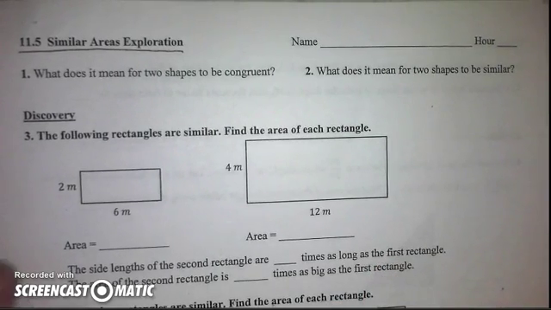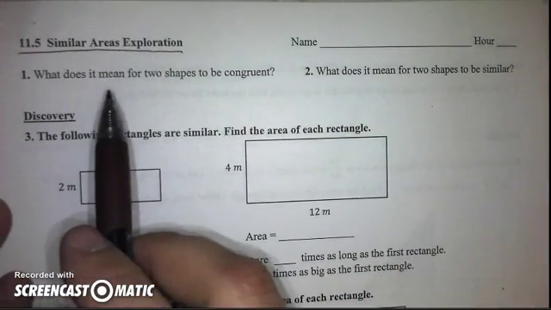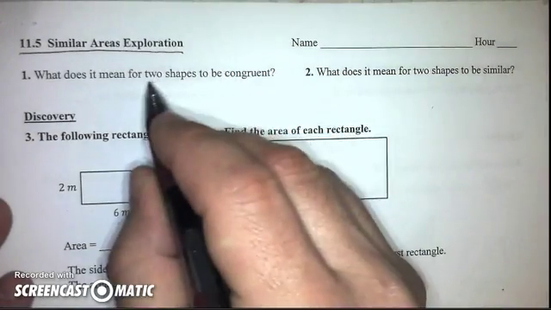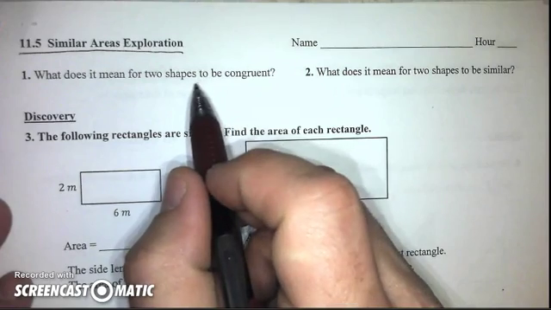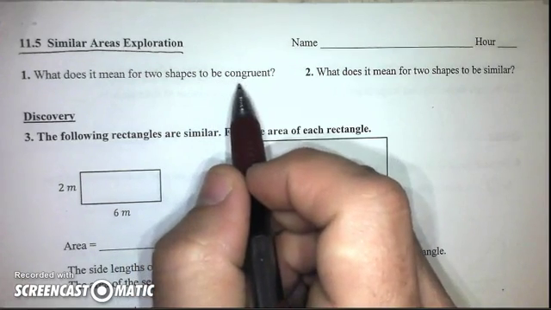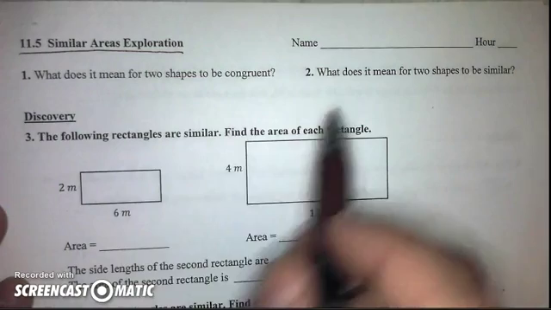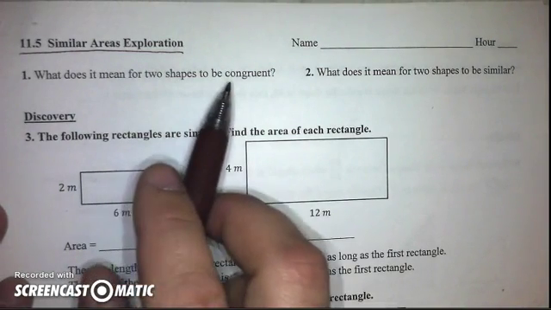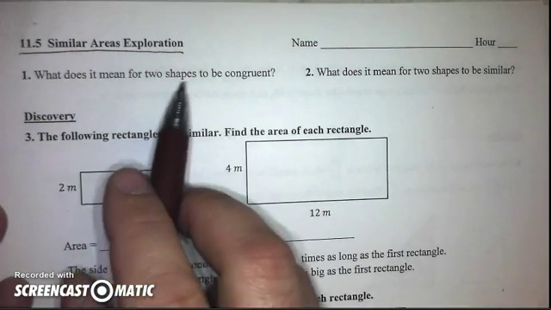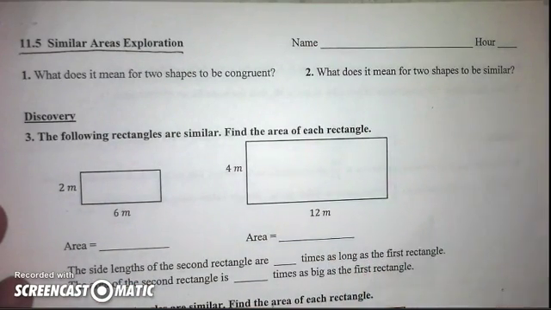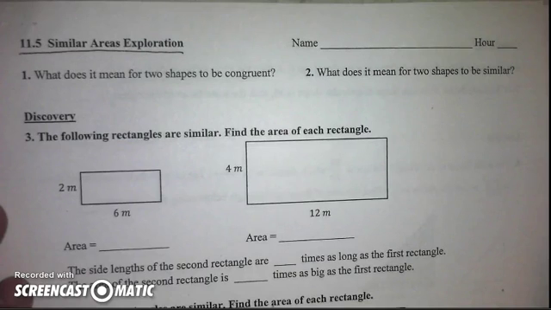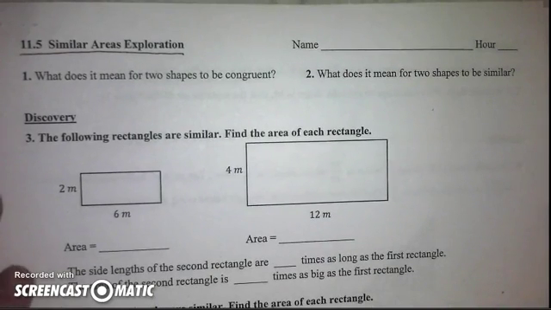Okay, so first of all, I want you to try and answer these questions. You might need to look up these terms in your vocab book. You might need to go back and look them up in your textbook or something, or Google them, whatever you want to do to look these up. But I want you to answer these two questions. What does it mean for two shapes to be congruent, or two polygons? And then what does it mean for two shapes to be similar? Okay, look those up. Have you looked them up yet? If not, please do. Okay, you should get something along these lines.